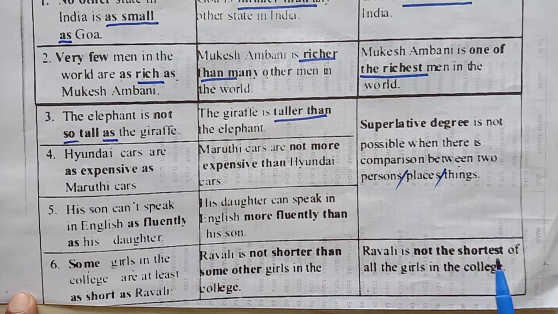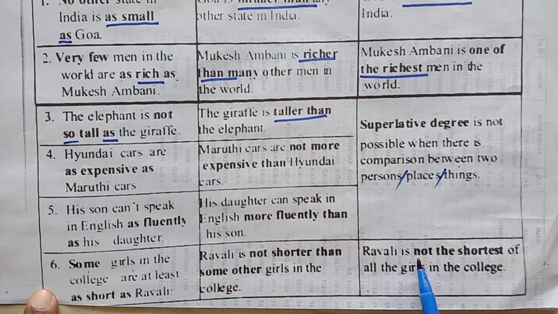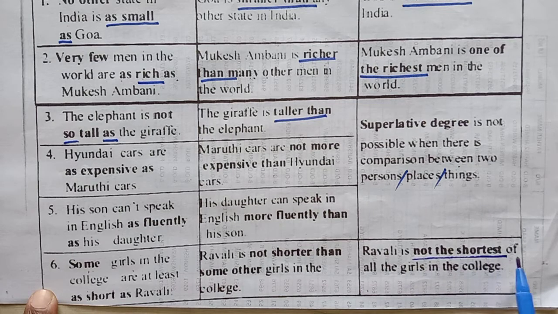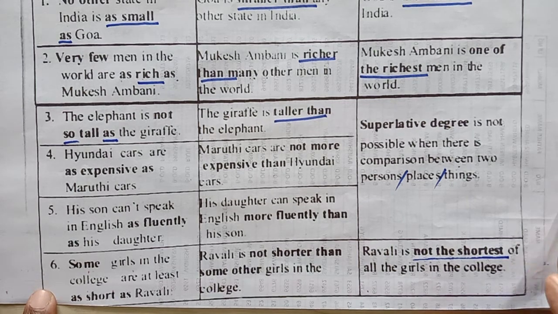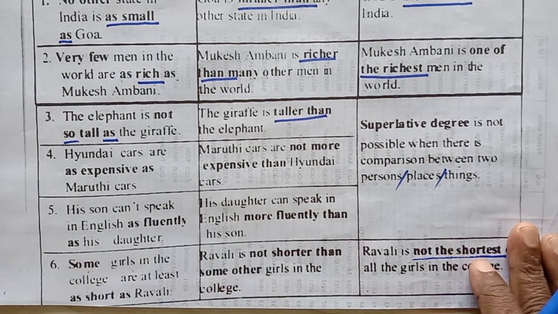Now we can use the superlative form like: Ravali is not the shortest of all the girls in the college. Okay, students, did you understand? As I told you, you have to see page number 172 to 176, and we need to write that.